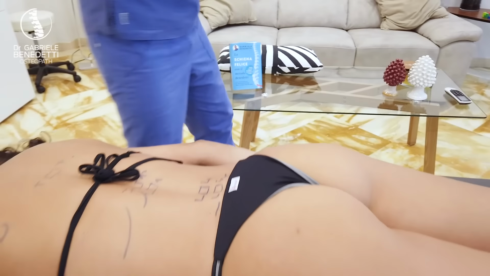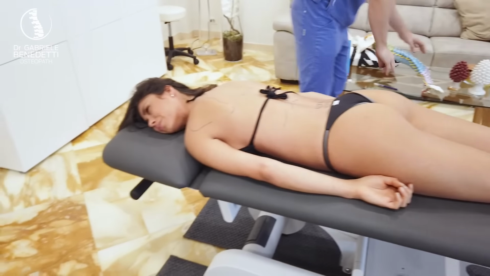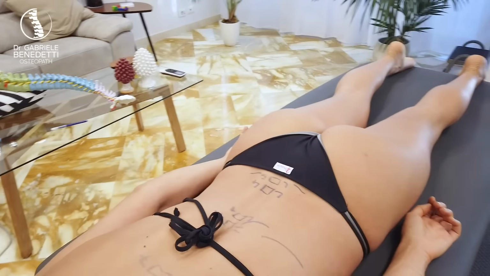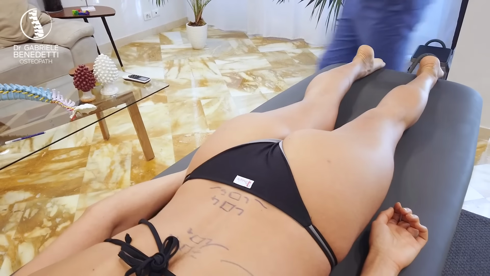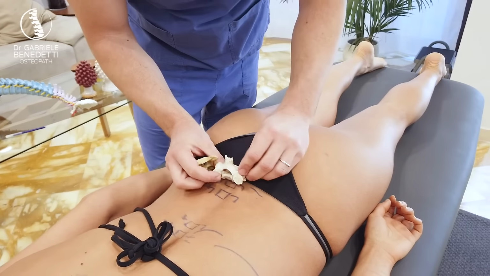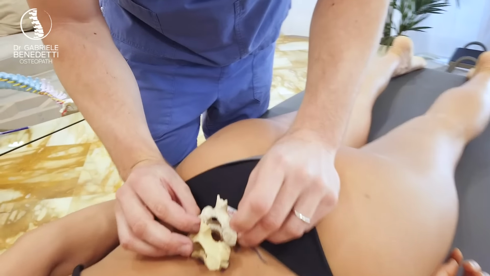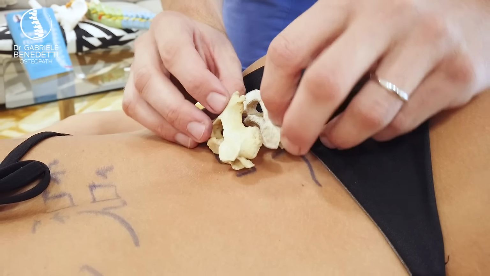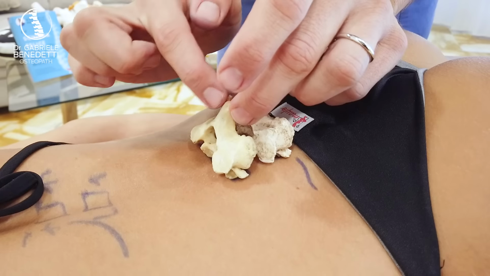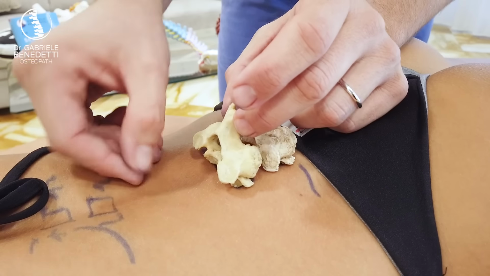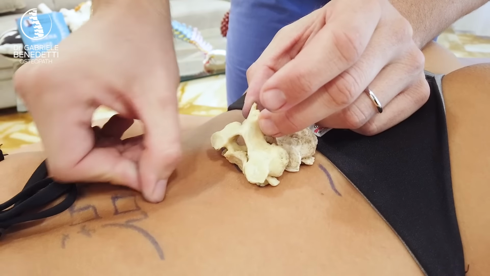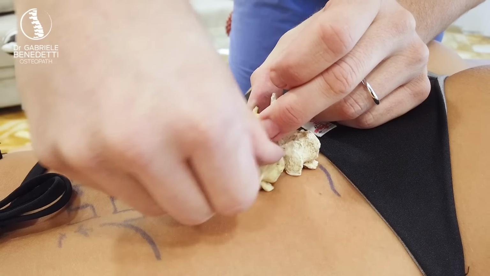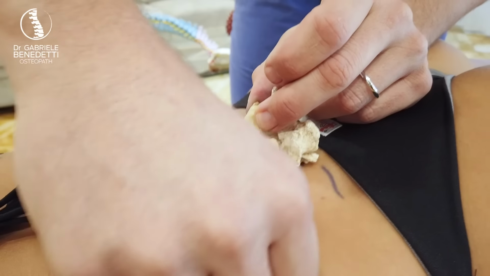Okay? So when we want to see the anatomy of this side, we have the vertebra in this position, so you can see here the L4 and here the L5. You will see we have this spinous process, the spine we find right here, the first part we can touch, and then on the lateral side we have the transverse process.